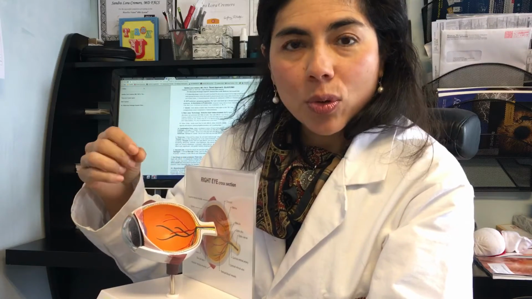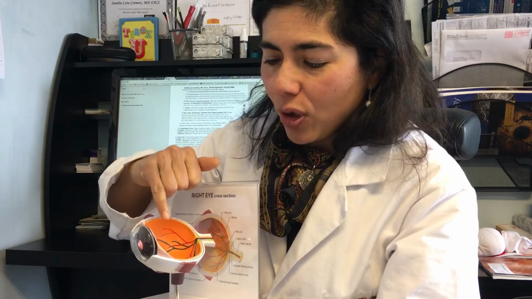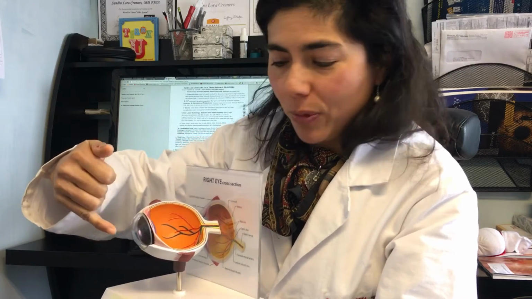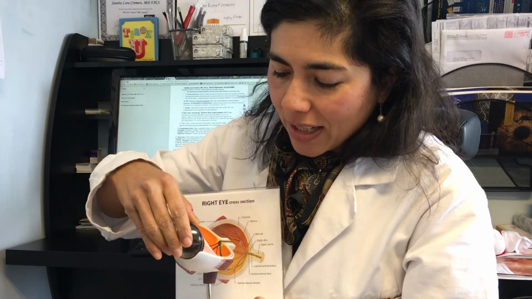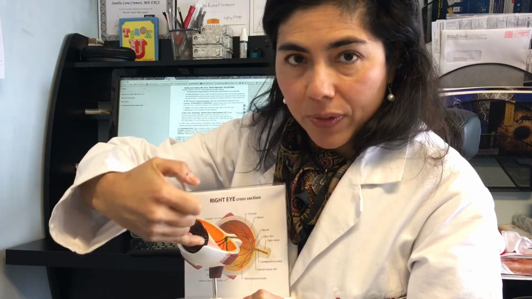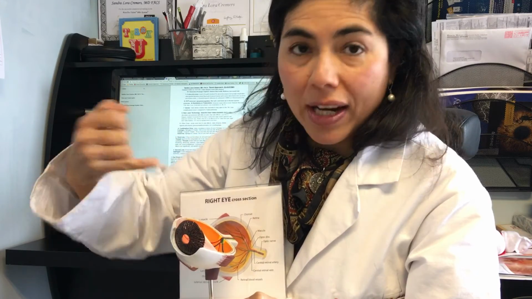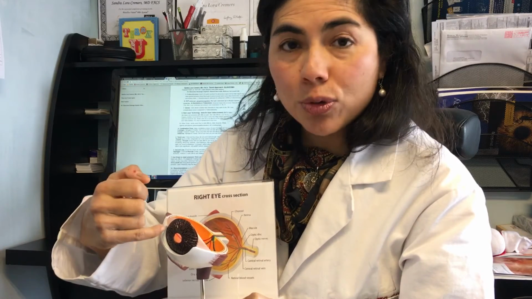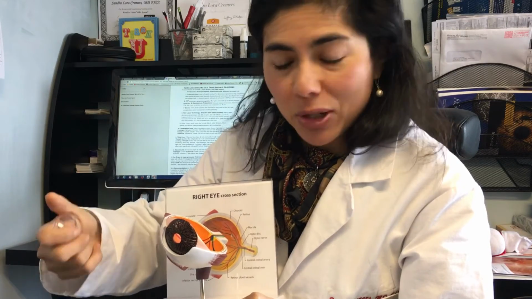The liquid, or the aqueous fluid that it produces, has to go around the lens, through the pupil, and then it drains. If I take off the cornea, you'll see it drains in the trabecular meshwork, which is a little cul-de-sac or a little pocket that goes all the way around 360 degrees, that drains out of the eye. That's called the aqueous humor, and it goes through the trabecular meshwork.